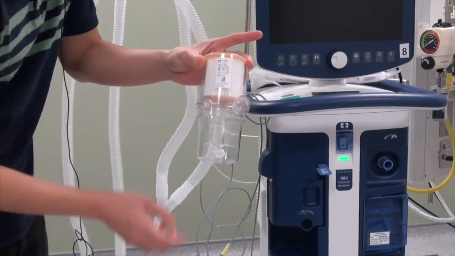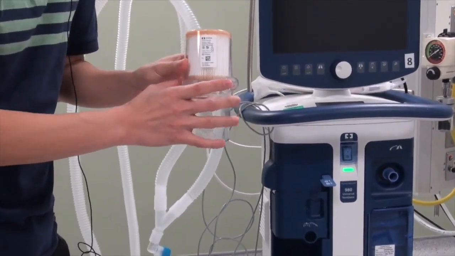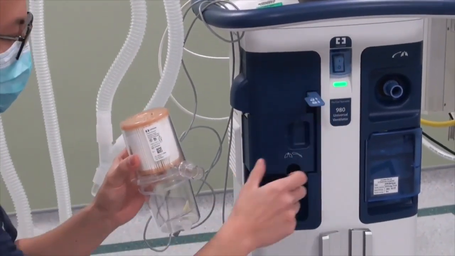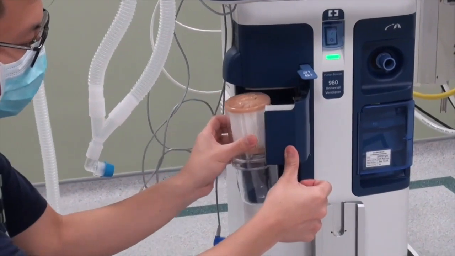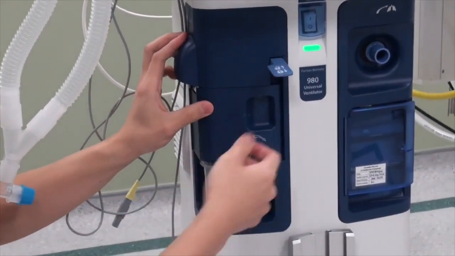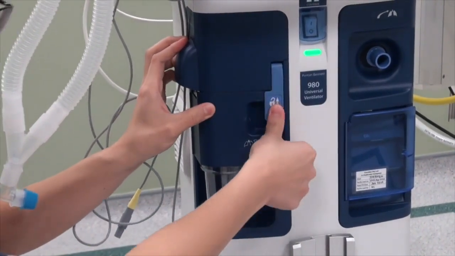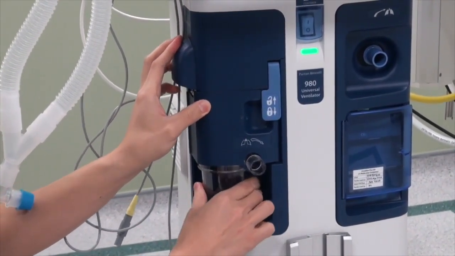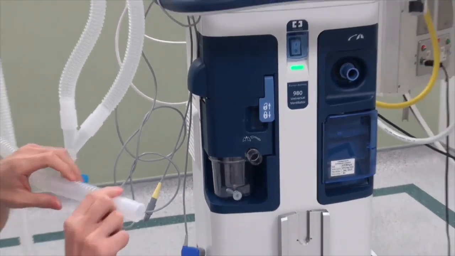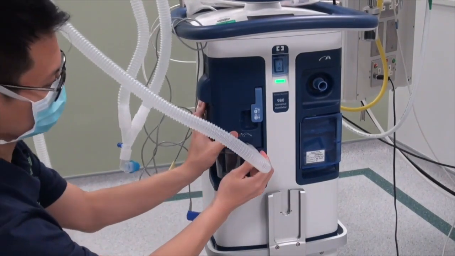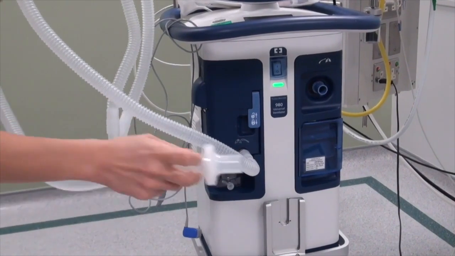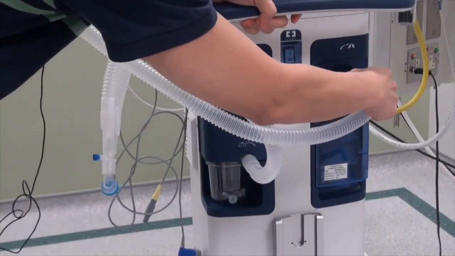First, you have to insert this expiratory filtration system over here. So to do that, make sure this is lifted up. You remove the hood over here, and this should fit quite nicely. Make sure it's closed all the way in before you release the catch completely, and it should be quite secure. The next part is then to attach the expiratory tubing into this expiratory port and the inspiratory tubing over here at the inspiratory port.